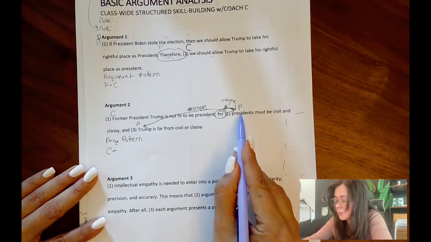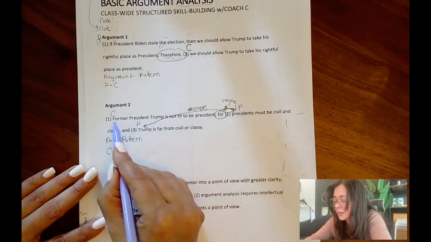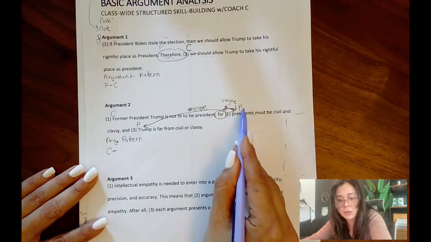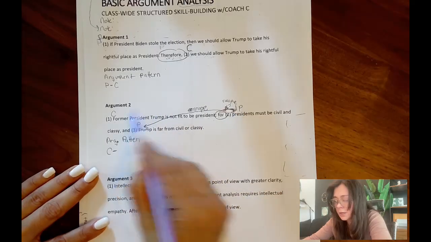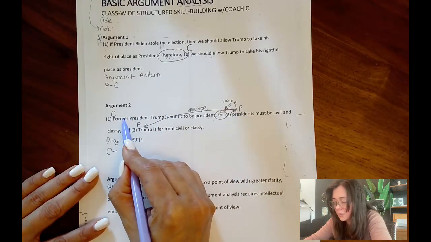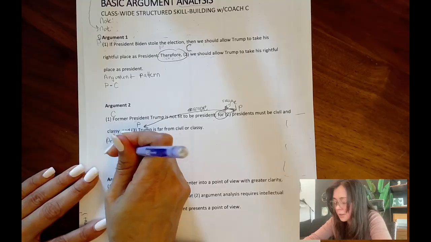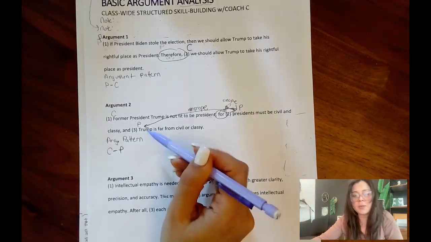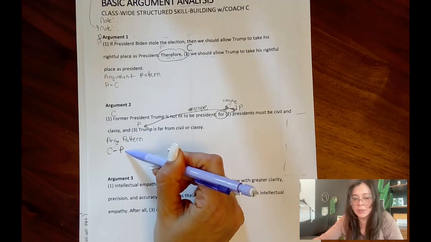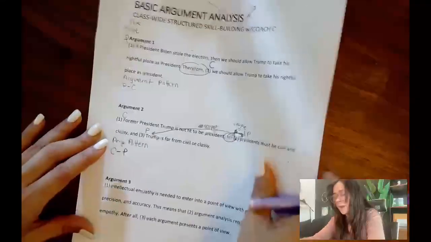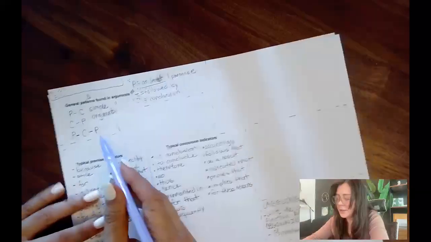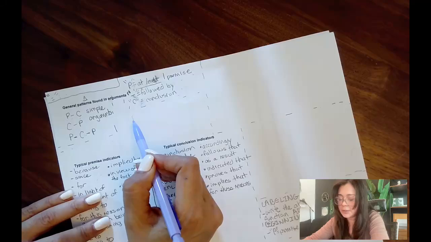Then statement 2 comes after statement 1, and the function of statement 2 is what? A premise. It's there to provide support. It's trying to support statement 1, a conclusion, so then we write P. While statement 3 is another premise, we will not add a dash and a P. Why? We go back to our lesson. What did our lesson say? Our lesson said that P means at least one premise.